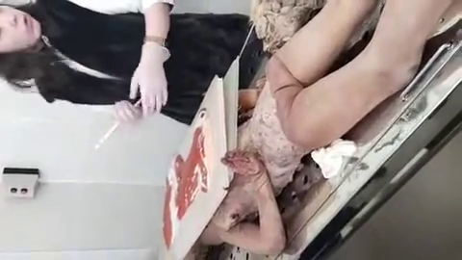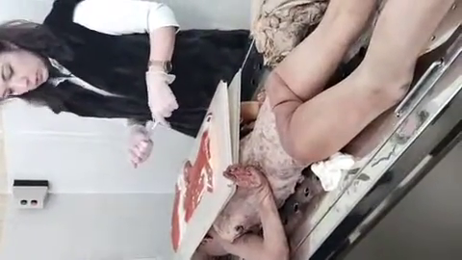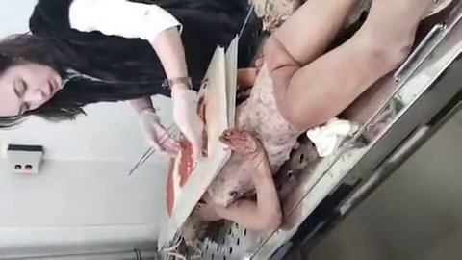Then there is mylohyoid muscle, musculus mylohyoidus. This is the largest muscle. Here it is. It originates from the mylohyoid line of the mandible, which is also located on the internal surface of the body of the mandible. The fibers of this muscle move medially and downward.